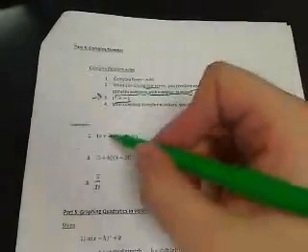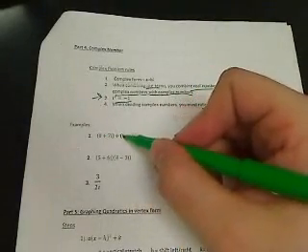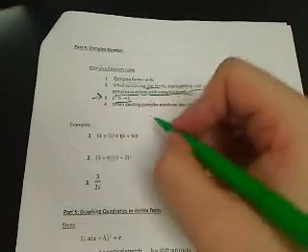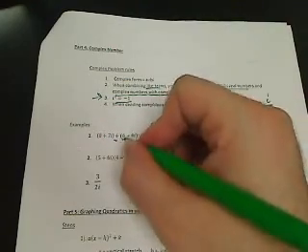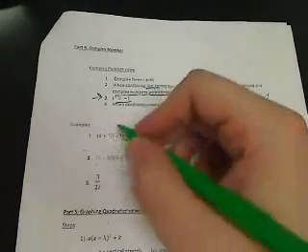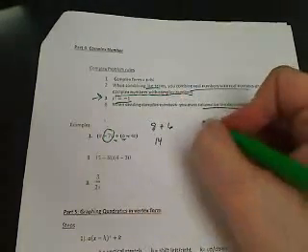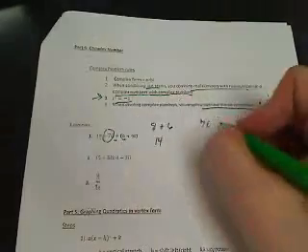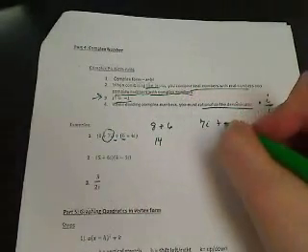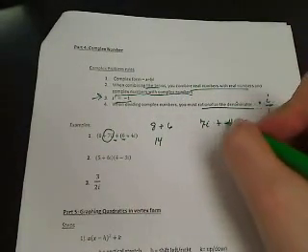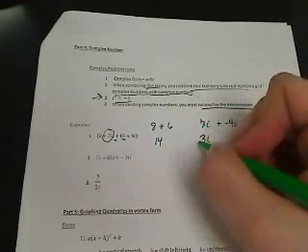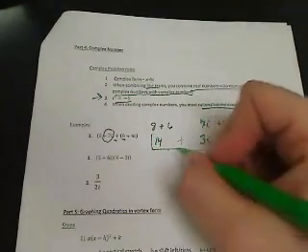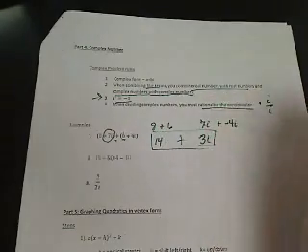So on this first example, we have 8 plus 7i plus 6 minus 4i. So my first part I would do is 8 plus 6, or 14. My second part, I have positive 7i plus negative 4i. So 7 minus 4 would be 3i. So my answer would be, and that's a positive 3i, so I'd have 14 plus 3i.